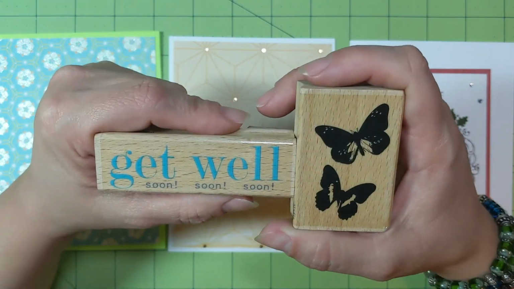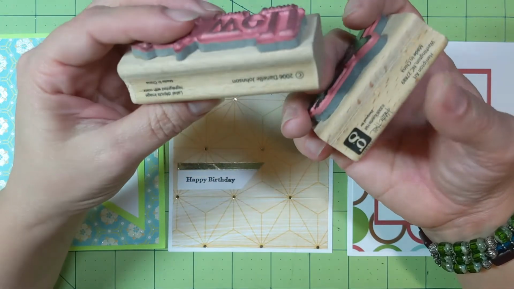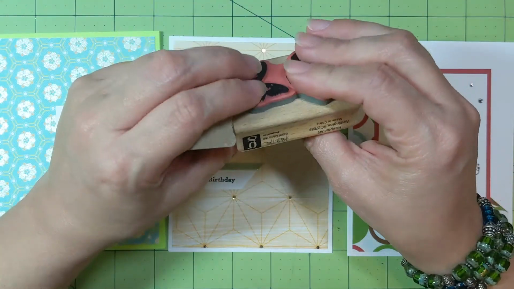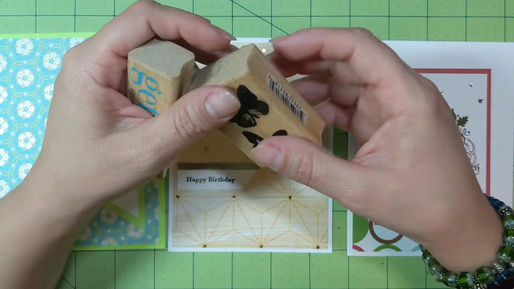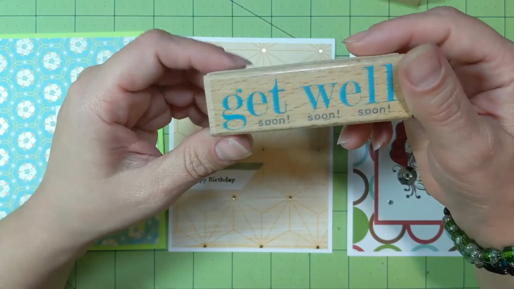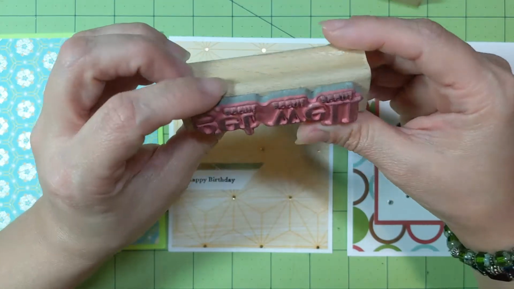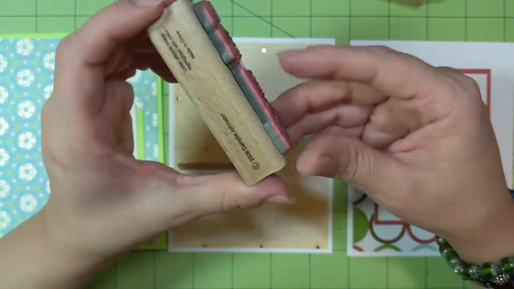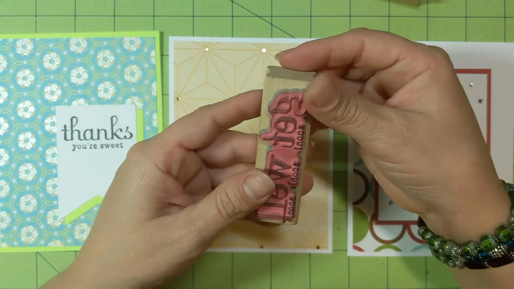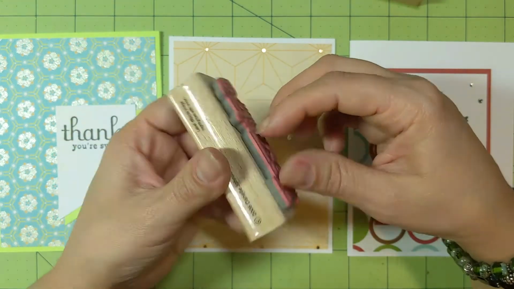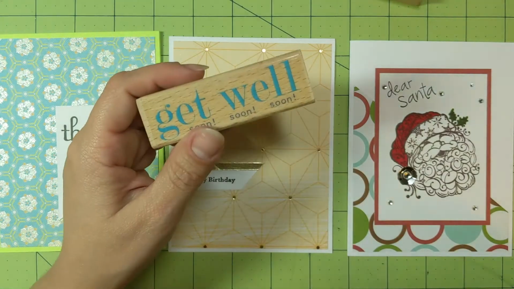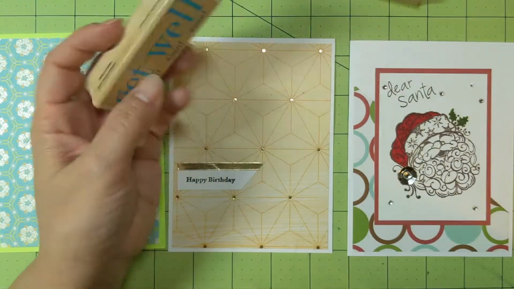Here's a couple of other wood block stamps. I'm pretty sure both of these I got either in the dollar section at Michael's, or something similar. They were really cheap. This is just a wooden stamp with butterflies on it, and then this is a sentiment stamp, get well soon, and they're stuck on. They have glue on the back, but some people buy stamps that don't have any wood block on them. They're just the actual foam piece with the rubber on it. You can find some stamp sets like that, and I do have an example of that. I don't know what they're called, but they're not rubber backed, but they're still rubber stamps.